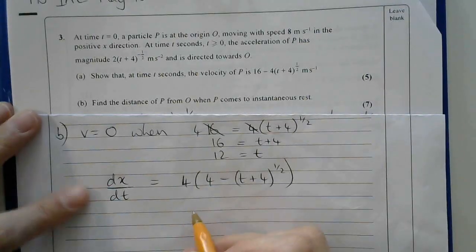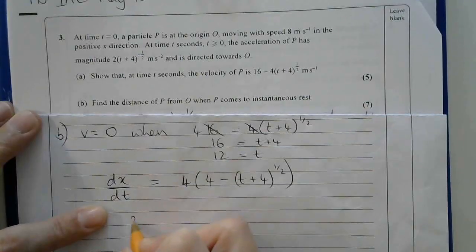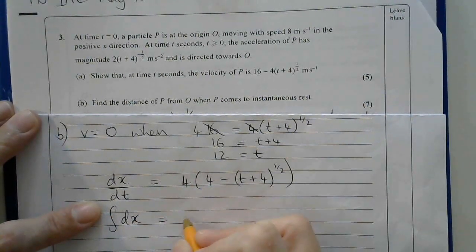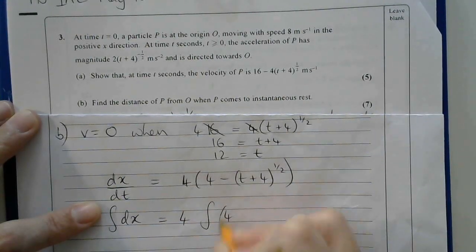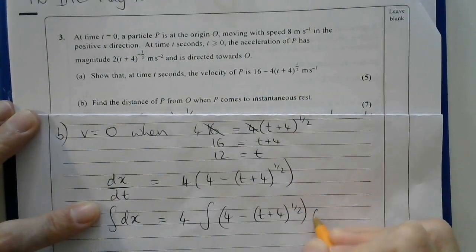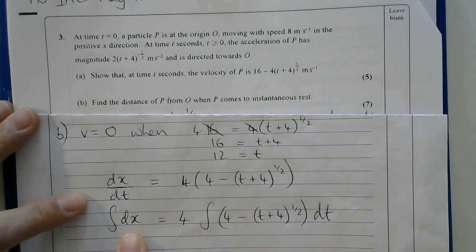And now I can separate and integrate. So integrate the left hand side, integrate the right hand side, with respect to t over there, and with respect to x on the left hand side.